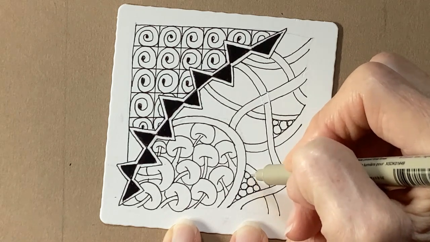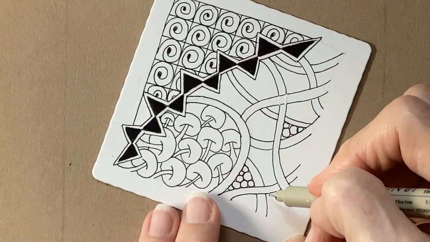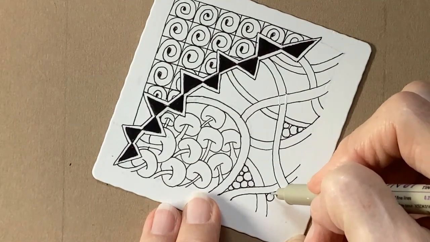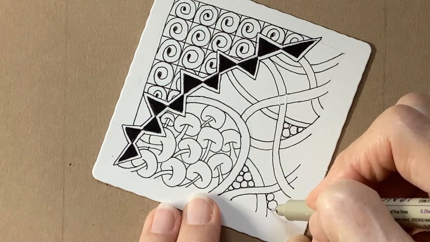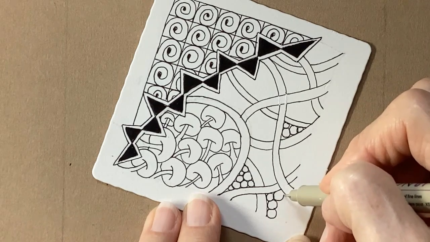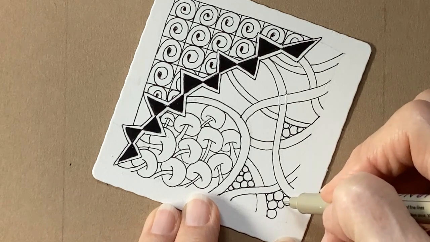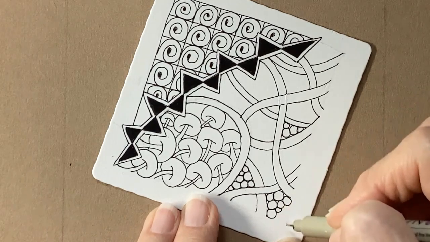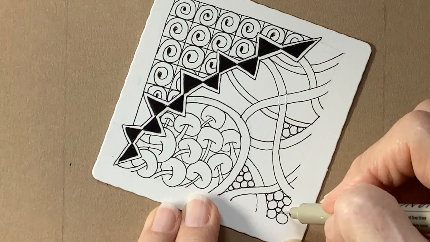That just happens to be what I'm starting with because I have the bijou tiles ready to use. And you can go into my playlist for 102 tangles of Zentangle if you're not sure how to draw these patterns, and you can learn how to draw them.